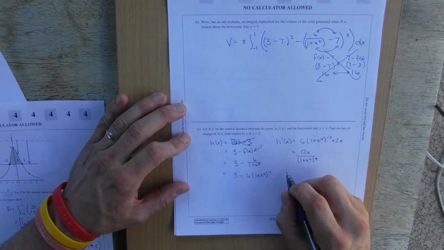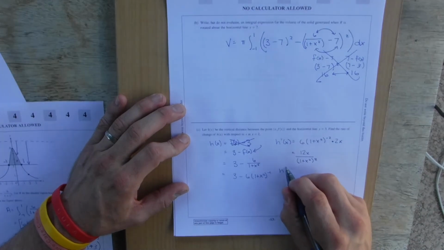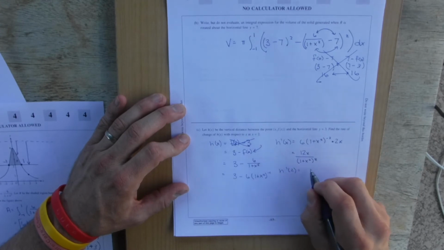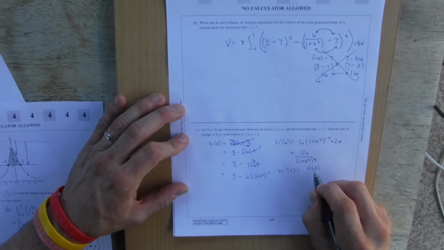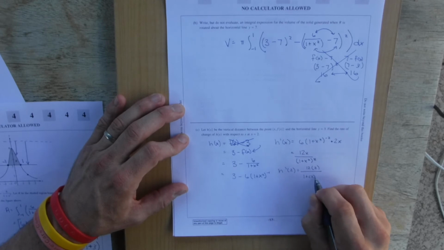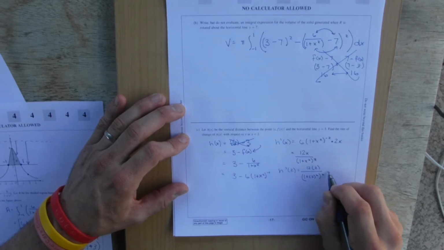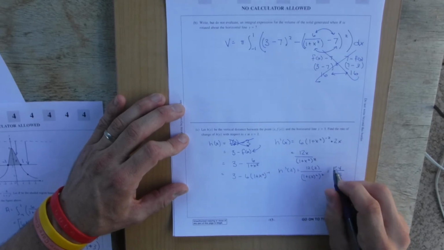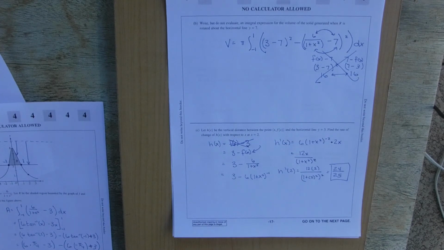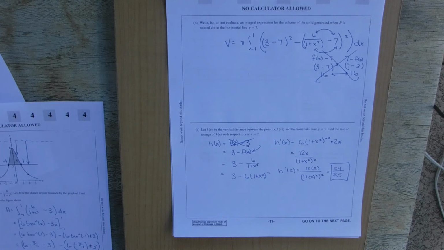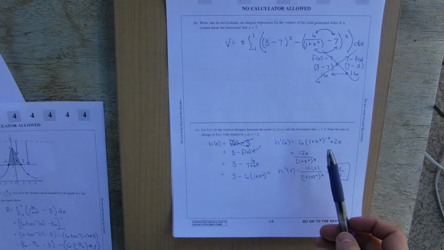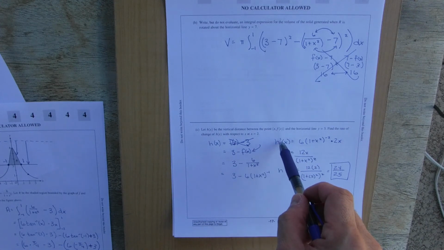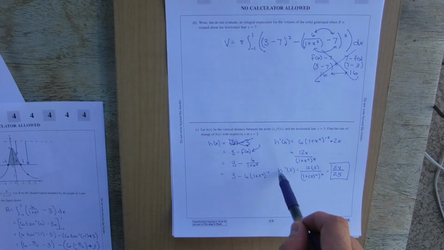What is that at x is equal to 2? H prime of 2. So 12 times 2, over 1 plus 2 squared, squared. 24 over 25. Yeah, buddy. So that should be that. So that is the rate of change of h. That's the derivative at 2.